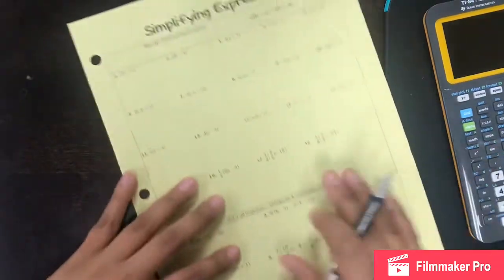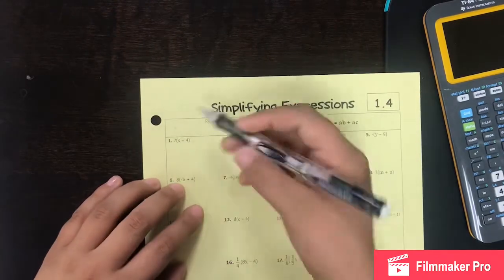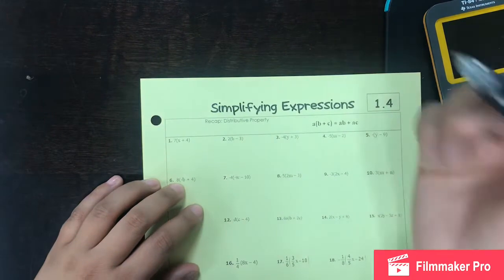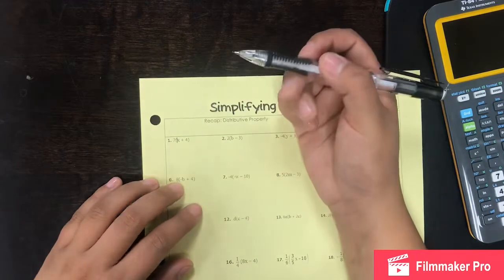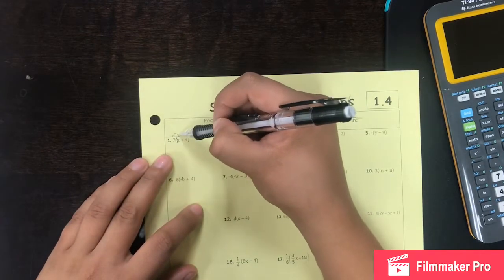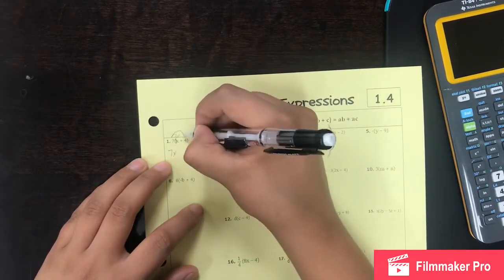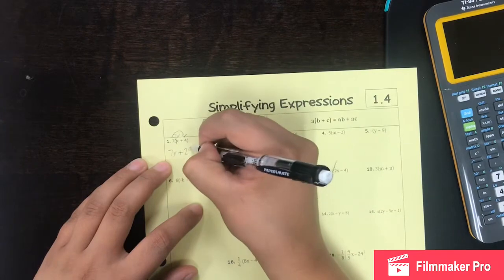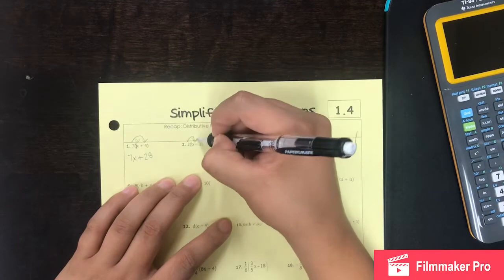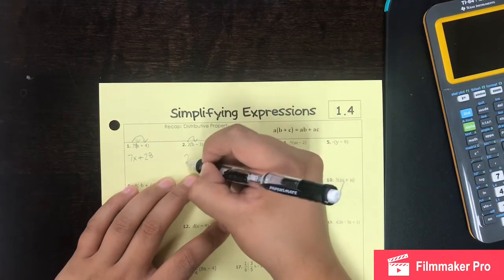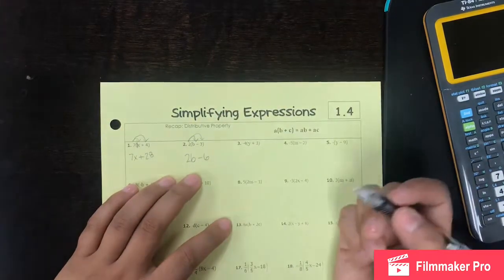So on number 1, okay, I'm going to distribute 7 times everything inside the parentheses. So I'm going to just remember, anytime you have a variable by itself, you notice this x right here, there's a 1 in front, not a 0, okay? So let's start. 7 times 1x is 7x. 7 times positive 4 is positive 28, okay? And I'm done. Number 2, 2 times positive 1b is 2b. And 2 times negative 3 is negative 6.